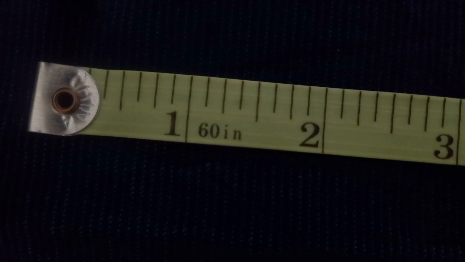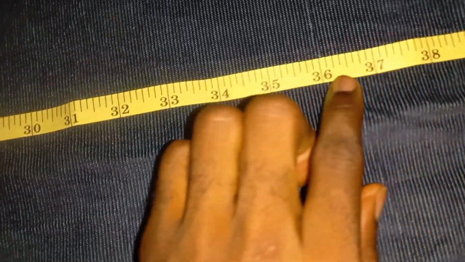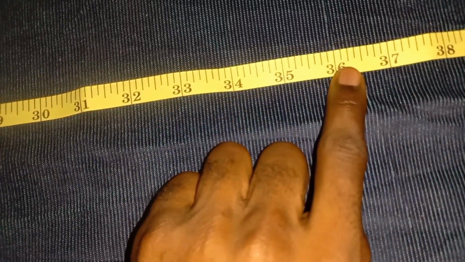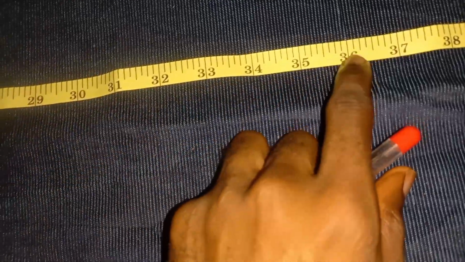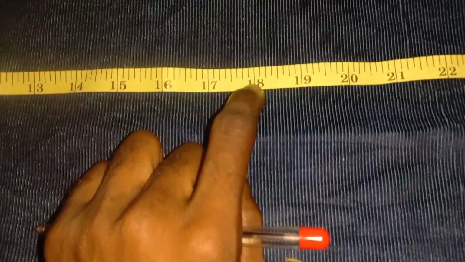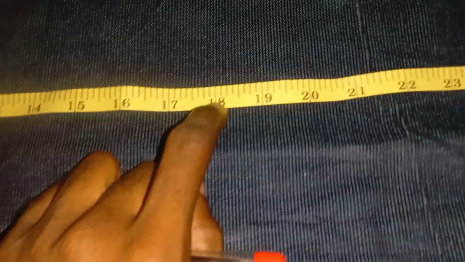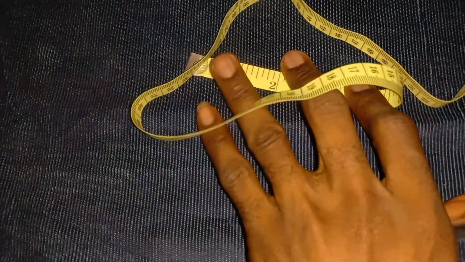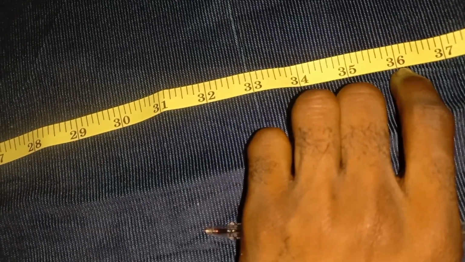So let's go on a bigger scale. I will explain with the full tape measurement. From the beginning of this tape to 36 here is known as 1 yard. This is 1 yard. While half of 36 is 18, which is known as half yard. You understand?